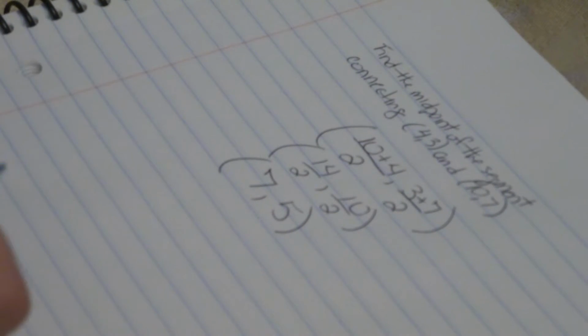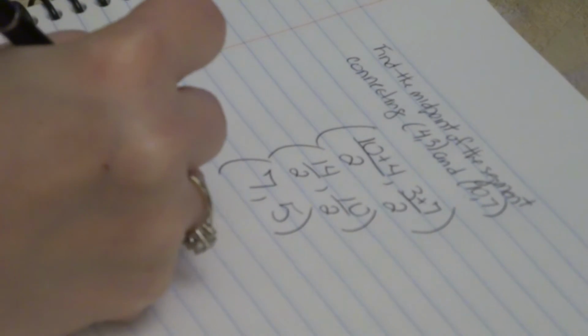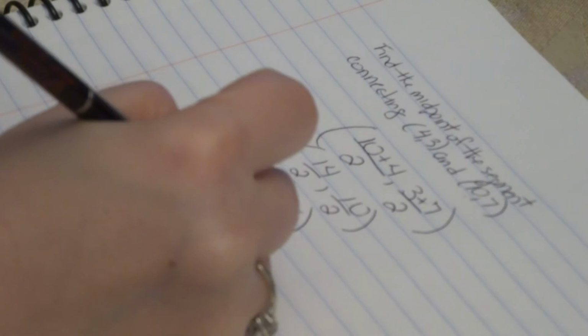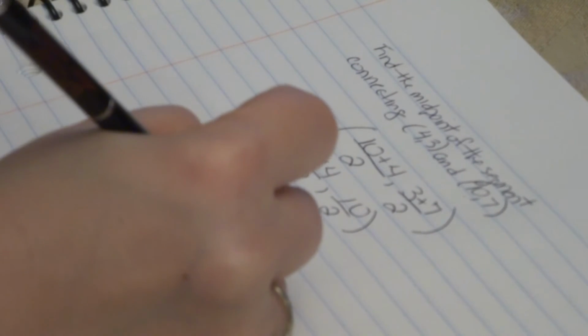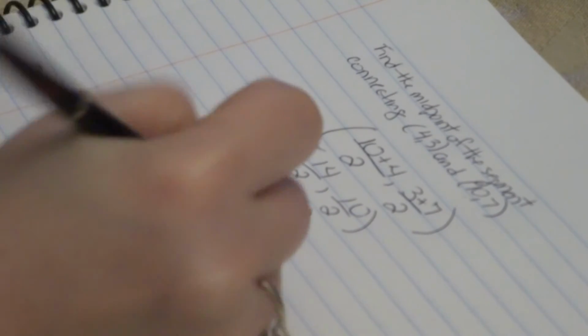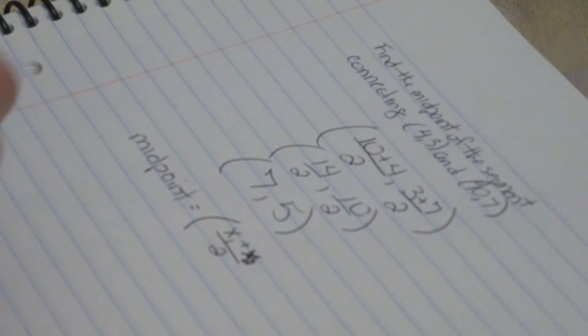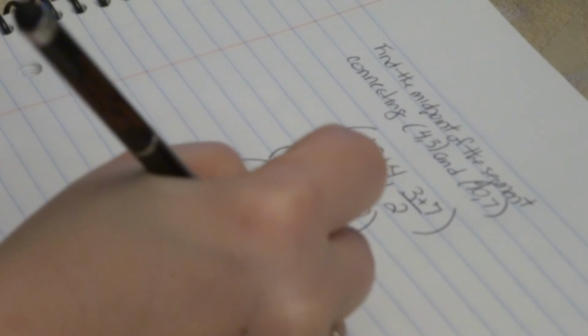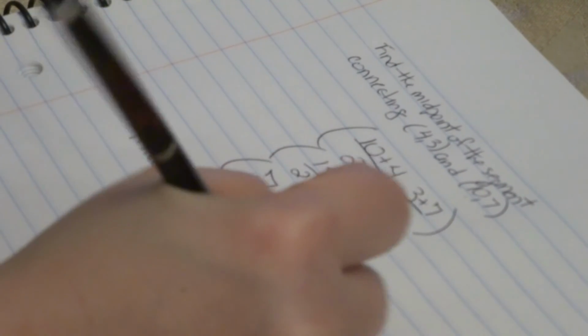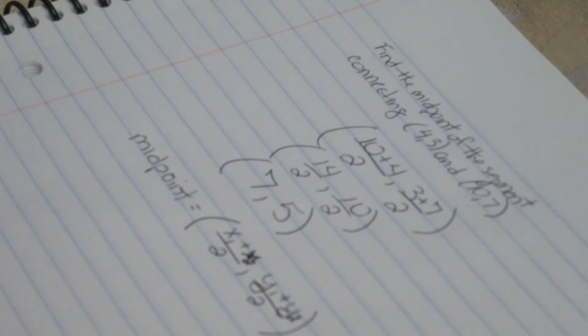So that tells us that the midpoint formula will always be x1 plus x2 divided by 2, or in other words, the average of the x's, comma, y1 plus y2 divided by 2, or in other words, the average of the y's.